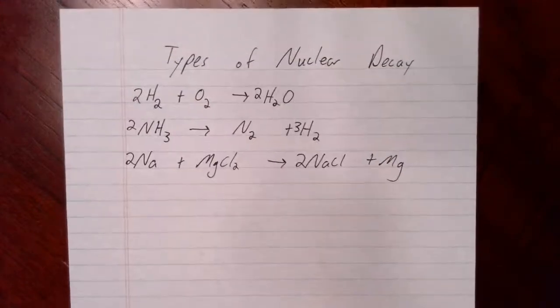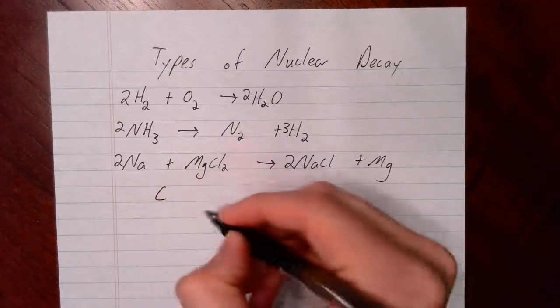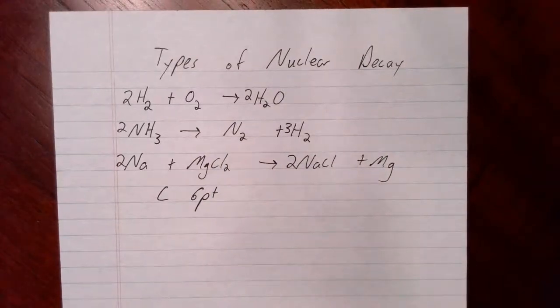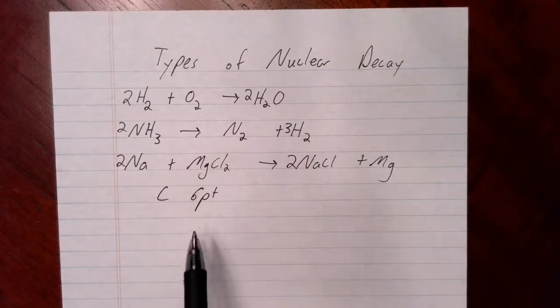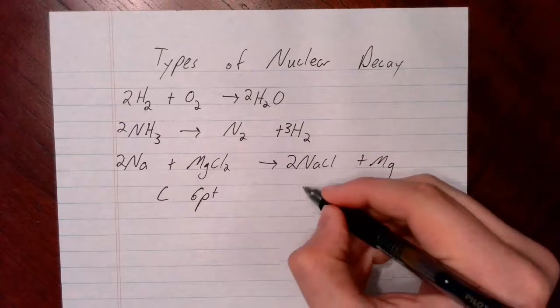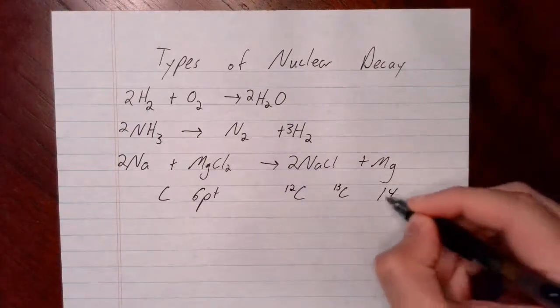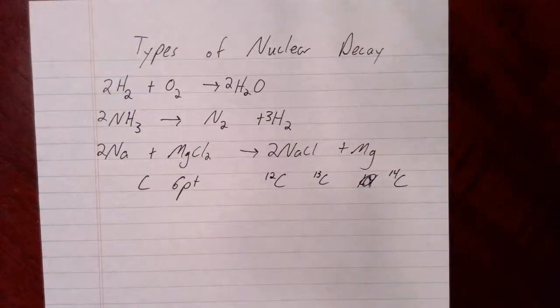We know that each element is defined by having a specific number of protons in its nucleus. So carbon, for example, always has 6 protons. So if we have a nuclear reaction where we change carbon into something else, we know we have to change the number of protons somehow, because as long as carbon has 6 protons, whether it's carbon 12, carbon 13, carbon 14, or some other isotope of carbon, they all still have 6 protons.